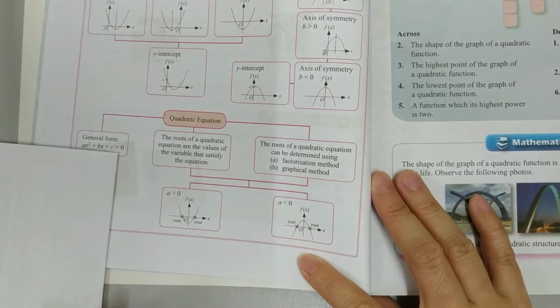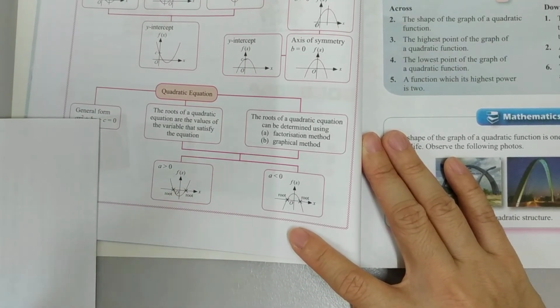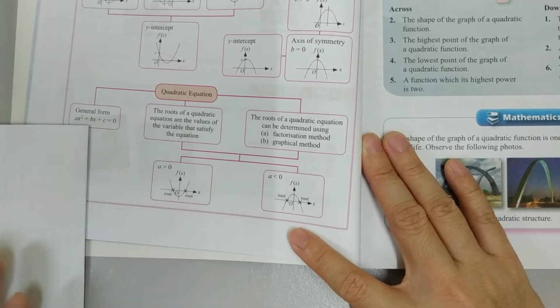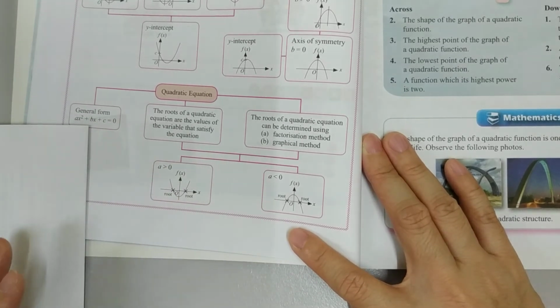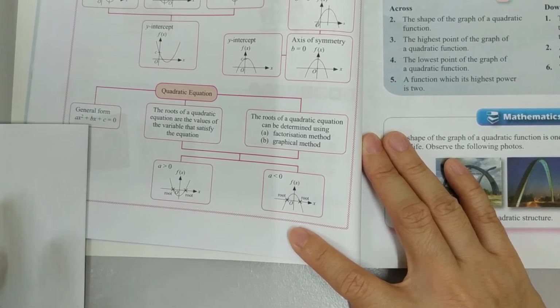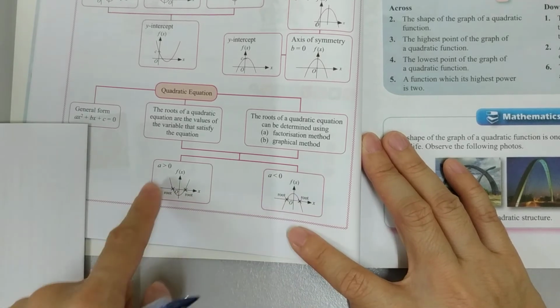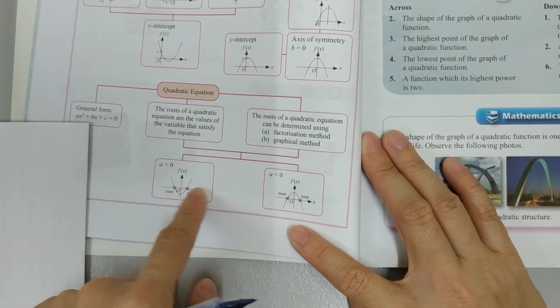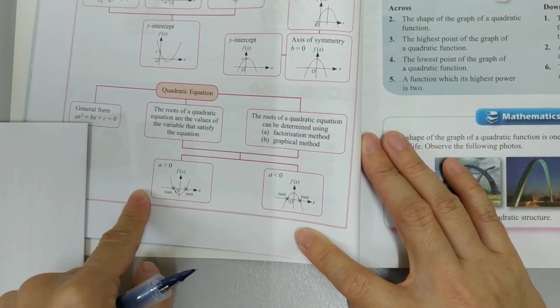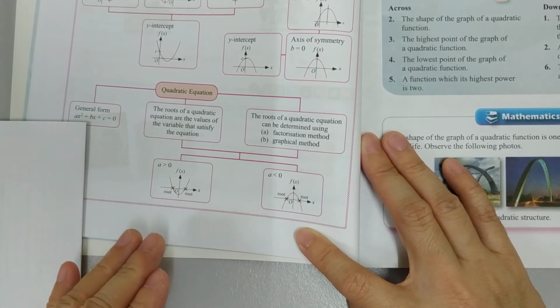So in this case, you can either use factorization or the graphical method. For maths, you will also have completing the square as well as the formula method. The graphical method is the easiest, where you draw out your graph, and as long as they're touching the x-axis, those two points are your roots.